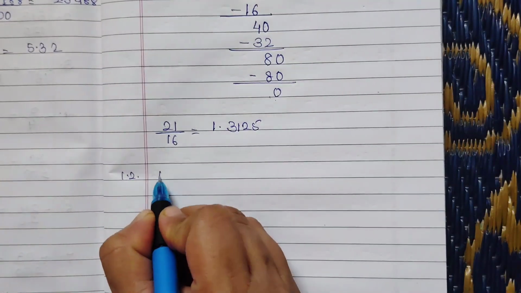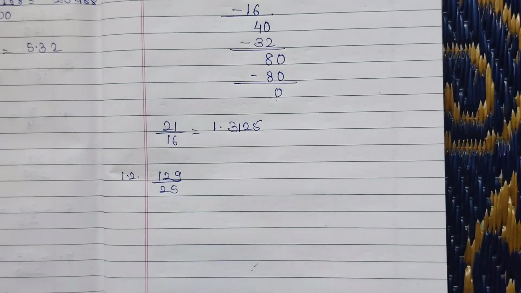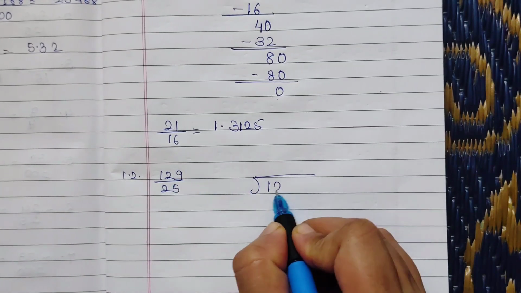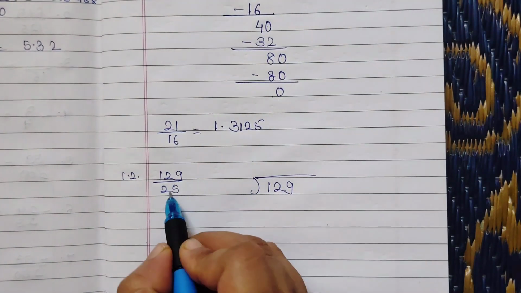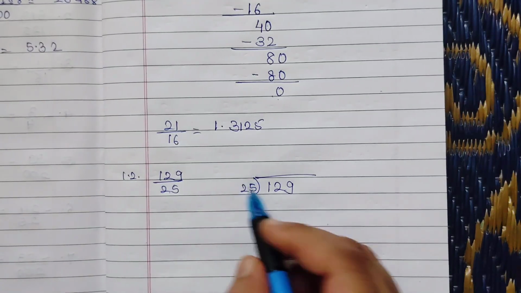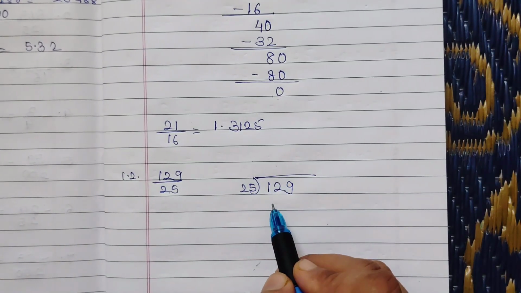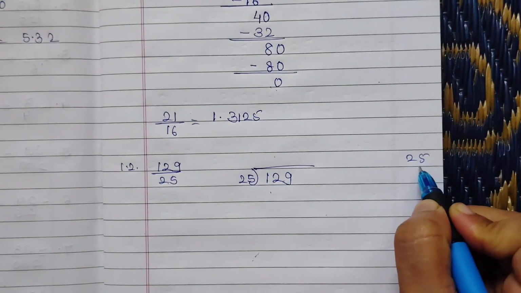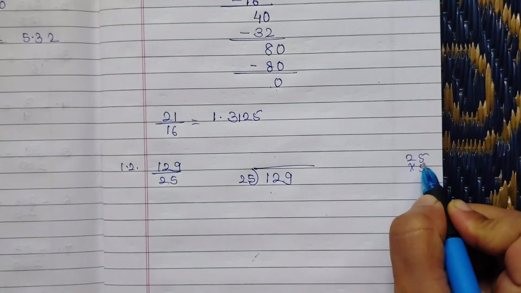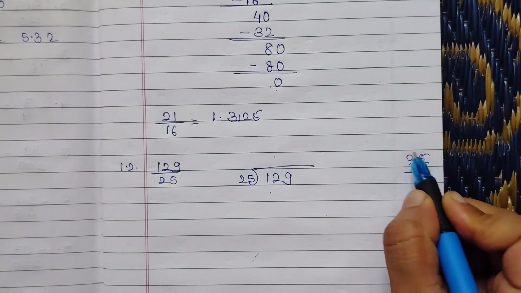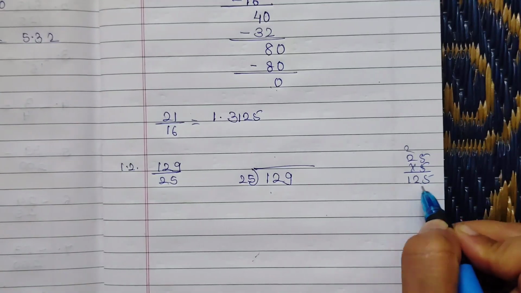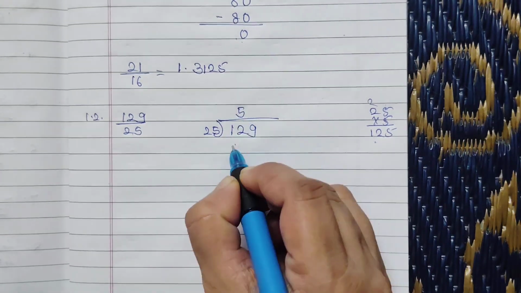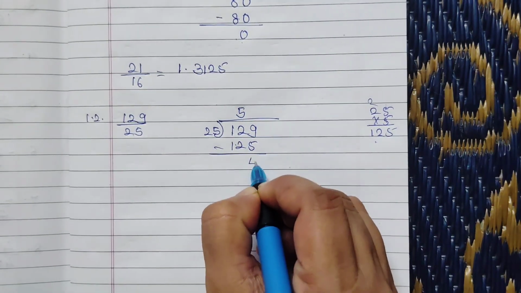1.2, 129 upon 25. So let's divide. 129 is the numerator, so we write it inside, and the denominator we write outside. Now 129: 25 5s is 125. If you don't know, you can do it in the rough column. 5 5s are 25, 5 2s are 10 plus 2 is 12, so 125. So 25 5s are 125, and what do we get? 4.